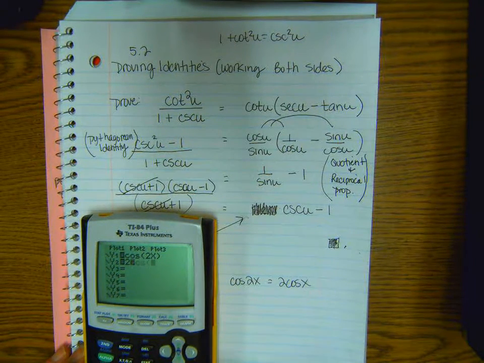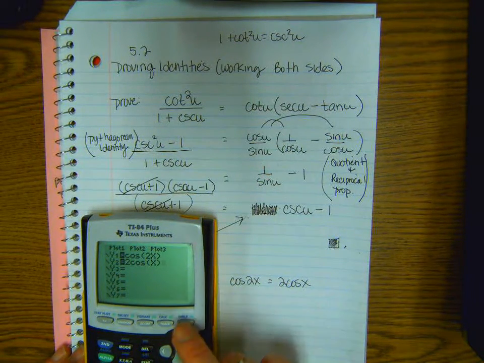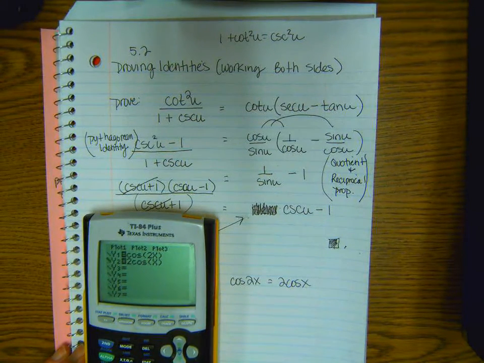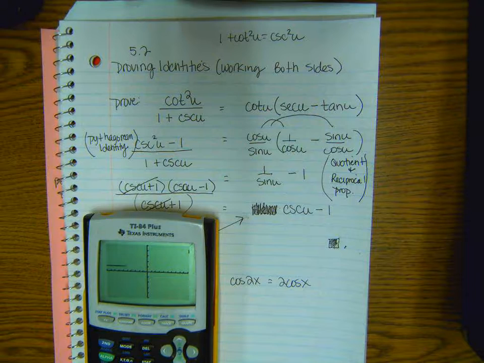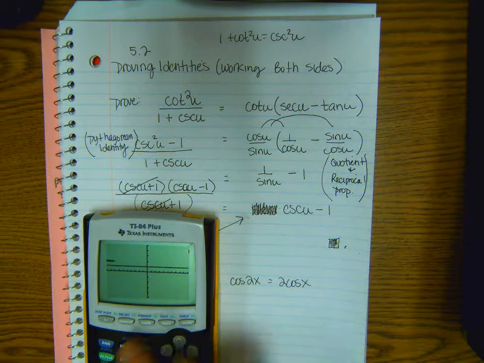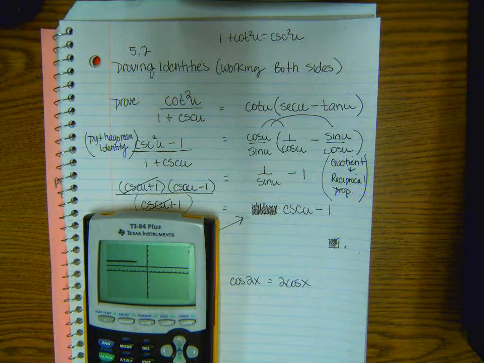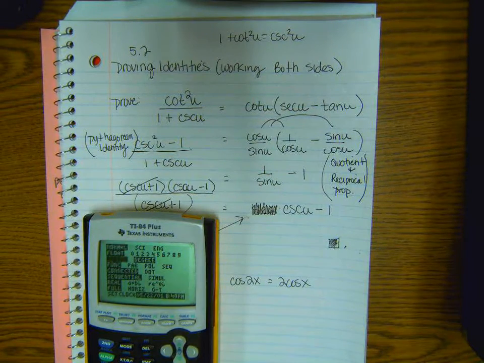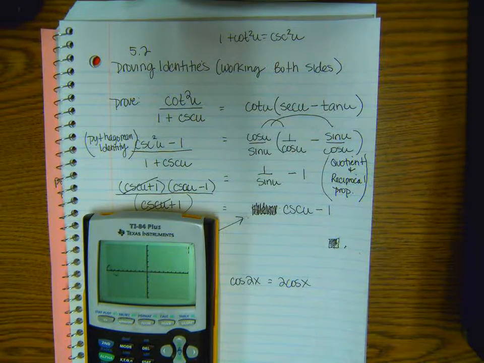Okay, so I'm going to graph it and then I'm going to explain why not. Oh shoot, I'm in degree mode. Hold on, now I got to wait for that one to graph. Well, they didn't equal each other in degree mode, so they're not going to. There we go. So this is cosine of 2x.